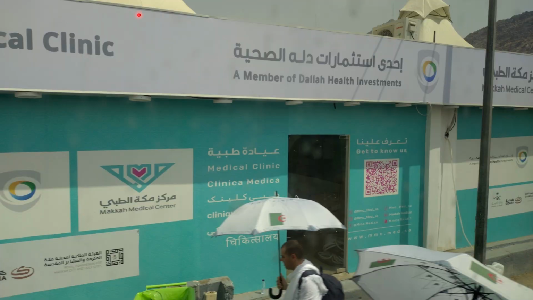Some more information: there are some medical camps, with staff and police over there. You can ask them if you're not feeling well, and you will see this type of camp at multiple places in Mina, which are there to support. If you need some medication, you can go there or ask them.